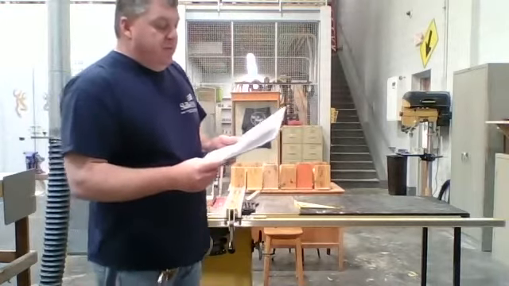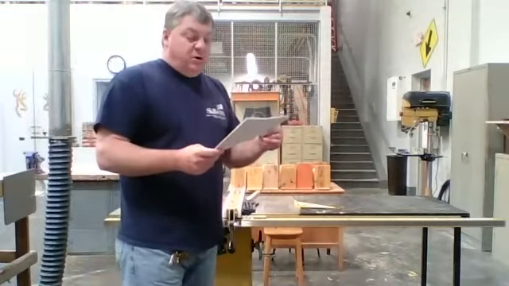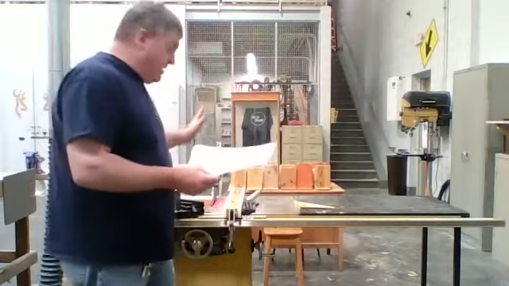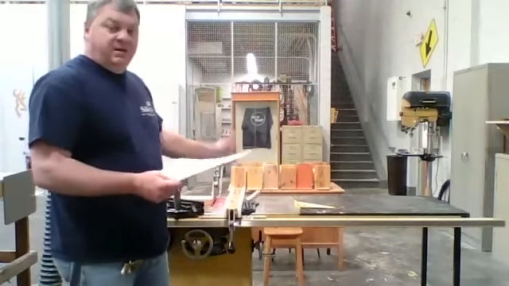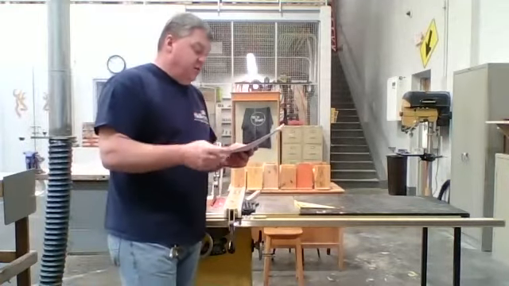All right? Before we actually start cutting, make sure you turn on the dust collection system. We don't want all that sawdust mingling around and getting down in our saw. Turn the dust collection on.